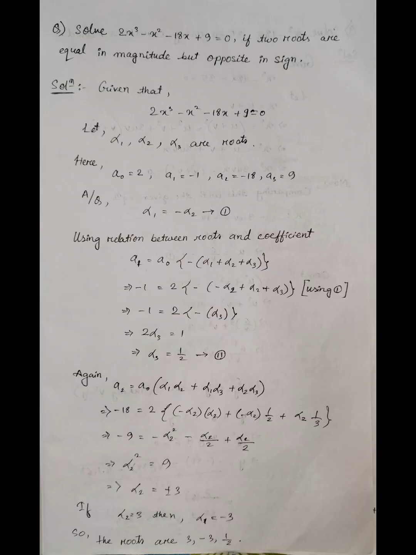Let's solve this question. So here we have to find the roots of the given equation whose two of the roots are equal in magnitude but opposite in sign. So let alpha 1, alpha 2 and alpha 3 be the roots. Here a0 is equal to 2, a1 is equal to minus 1, a2 is equal to minus 18, a3 is equal to 9. According to question, alpha 1 is equal to minus alpha 2.